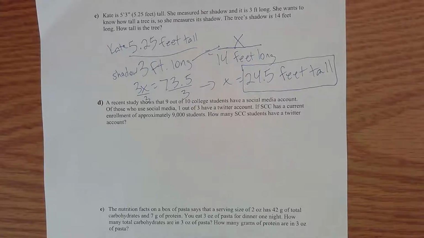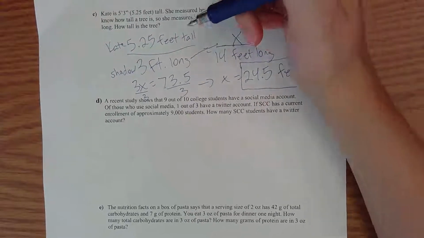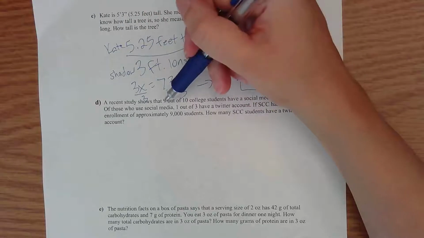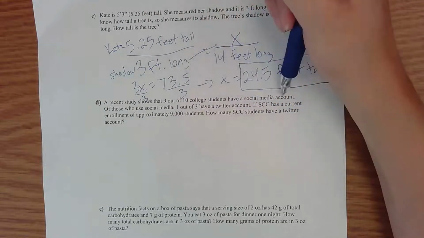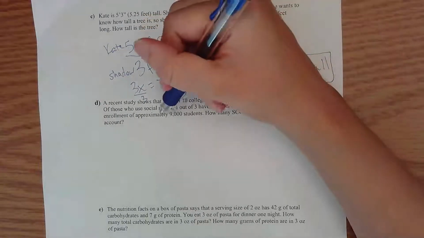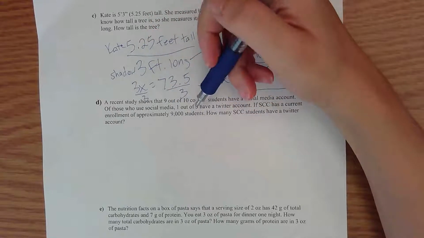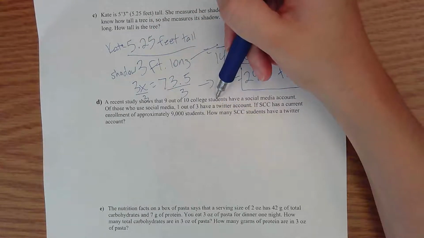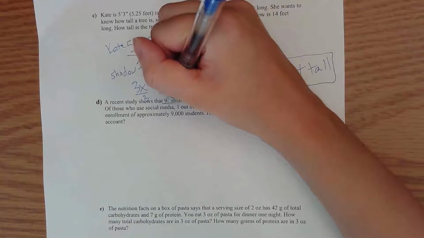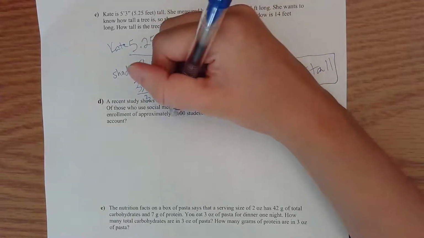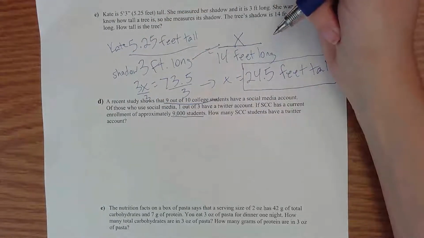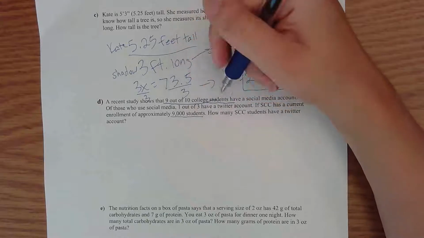Alright, so let's see what all we have here. It says that the recent study shows 9 out of 10 college students have a social media account. This 9,000 students is what we have matching up here. So I'm going to have to start out with this first ratio because it has college students, which is going to match up with that 9,000 college students, okay?